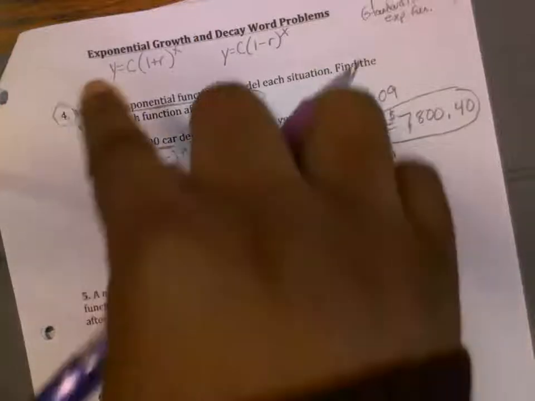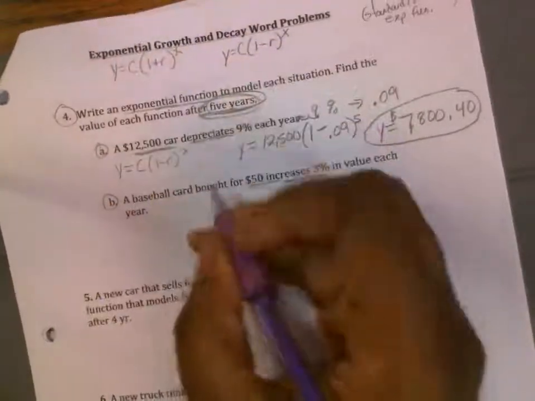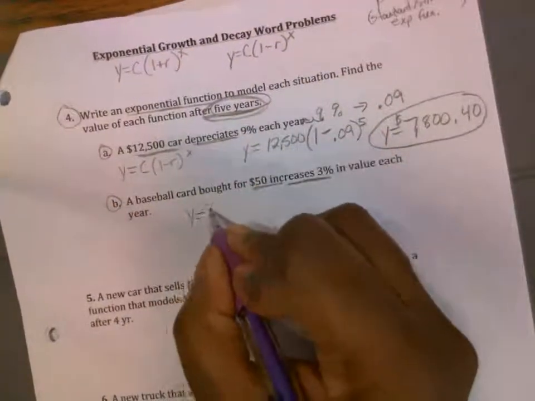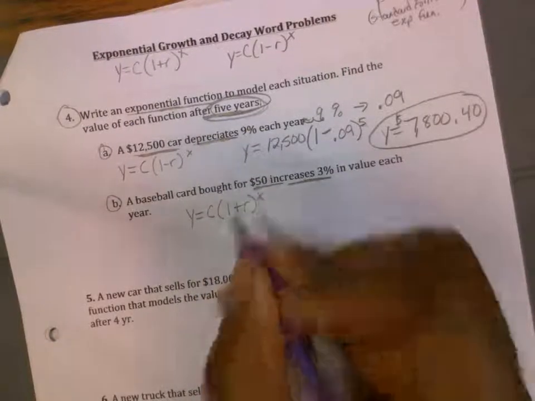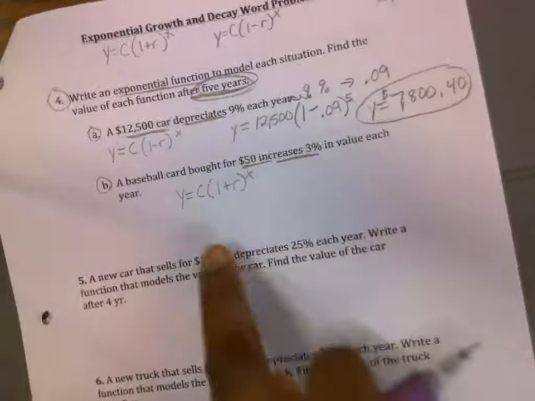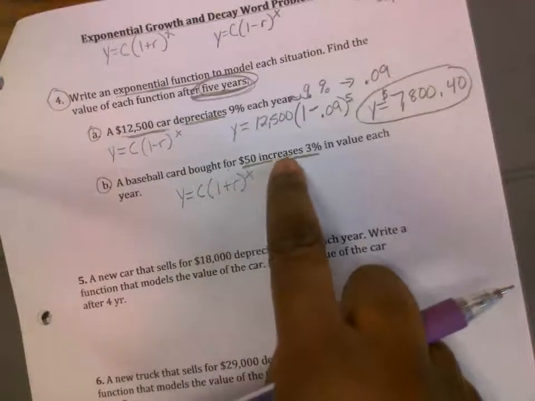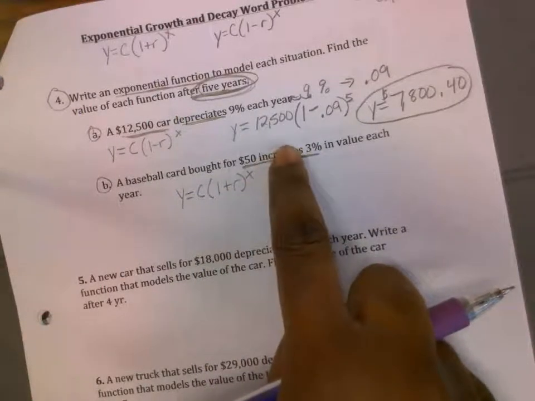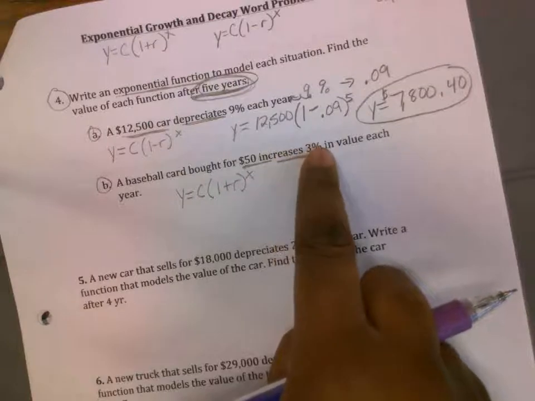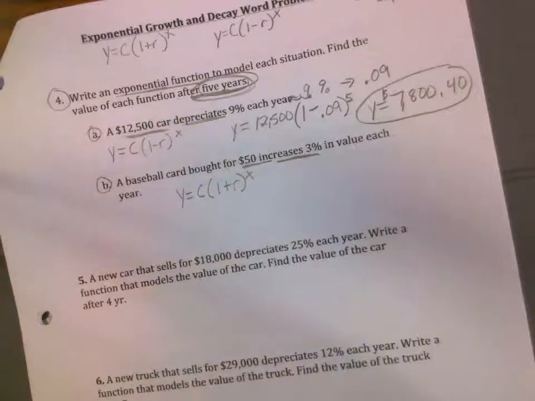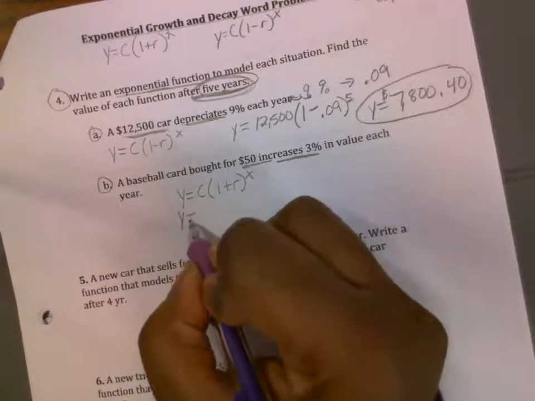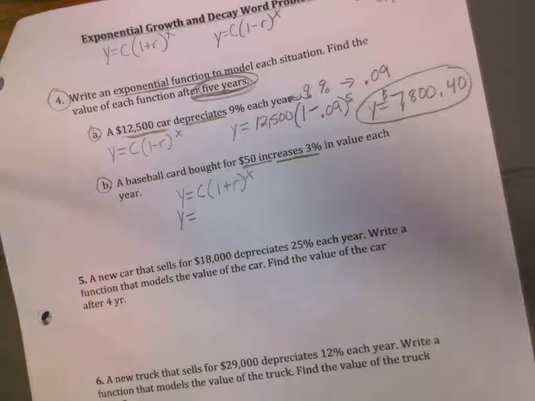Yep, we're using the exponential growth formula. So we got y is equal to c parentheses 1 plus r to the x. And why we're using this one is because this exponential function increases by 3%, okay? It increases by 5%. So we use exponential growth. What are we going to put in the place of C? What's our starting? Say it again.